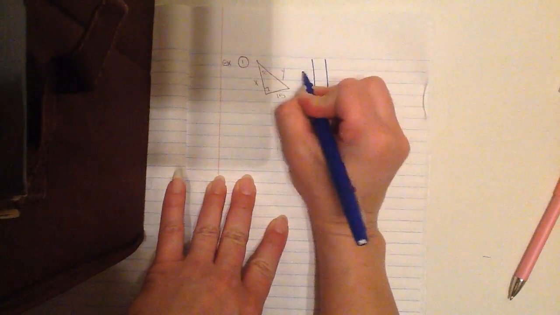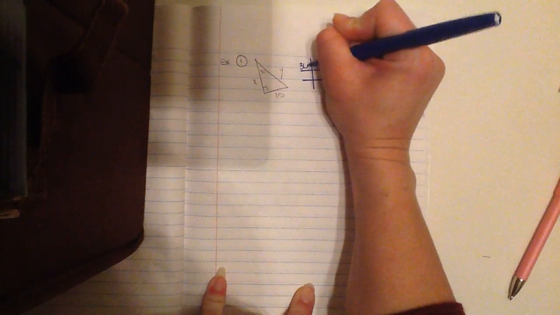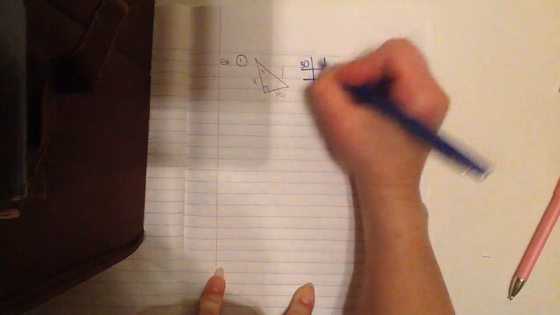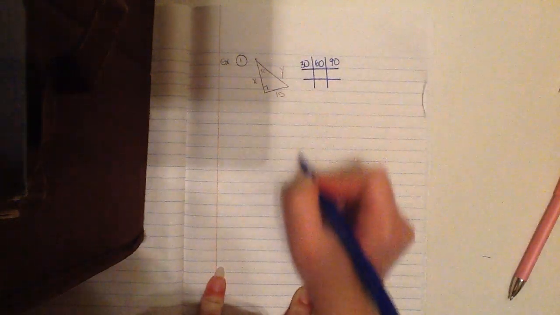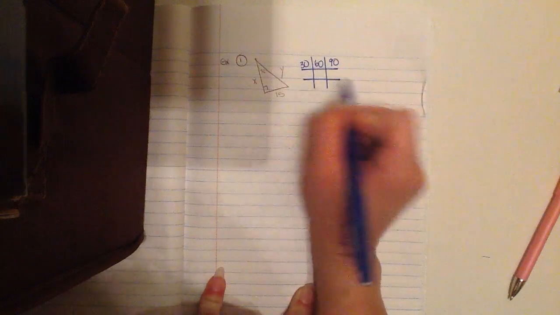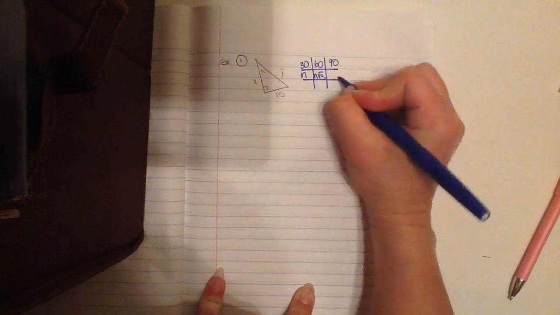Again, if I make this little table like a tic-tac-toe, I always start with, because this is a 30, 60, 90, the angles on top: 30, 60, 90. I'm then going to put in the middle the ratios that I know, so n, n root 3, and 2n.